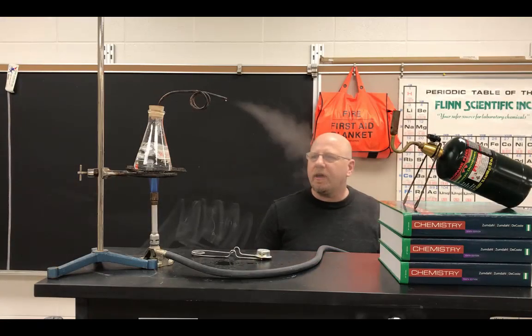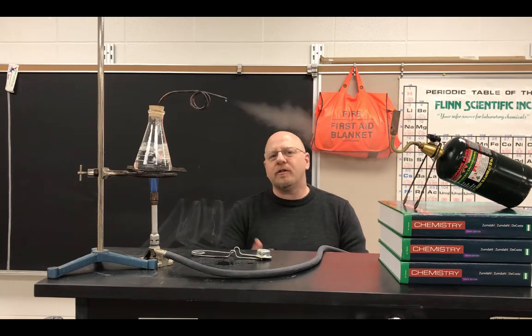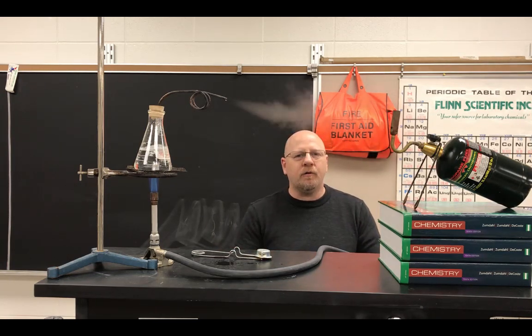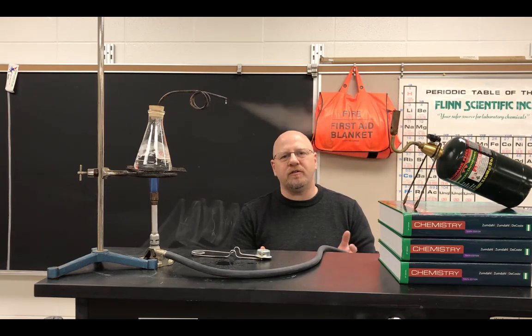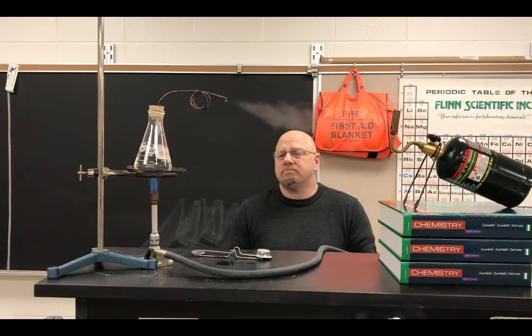Okay, looks like we got a good boil going. It might look a little different than what your pots or pans at home do because I have a piece of glass where it's really smooth inside and I'm using deionized water. But I've got a boil.